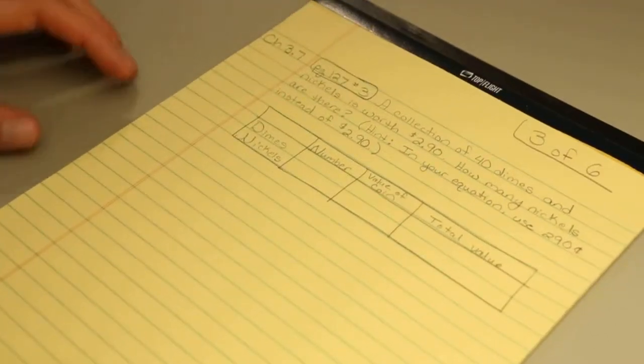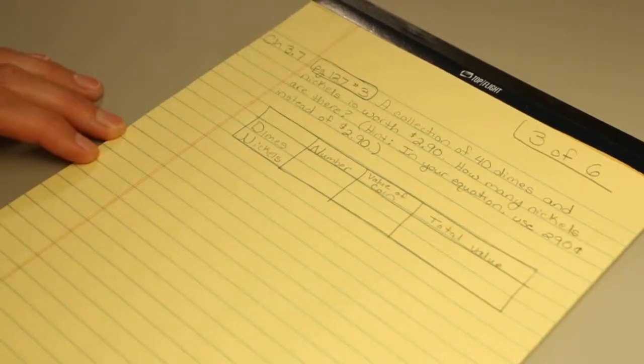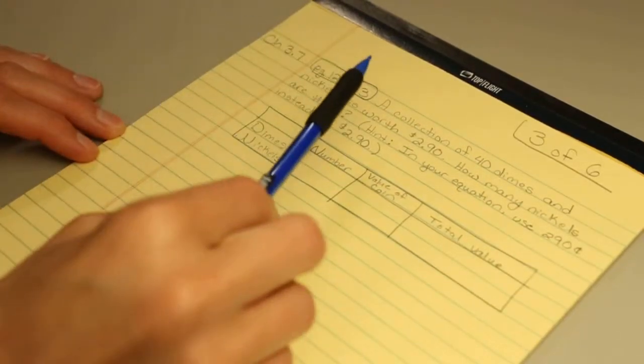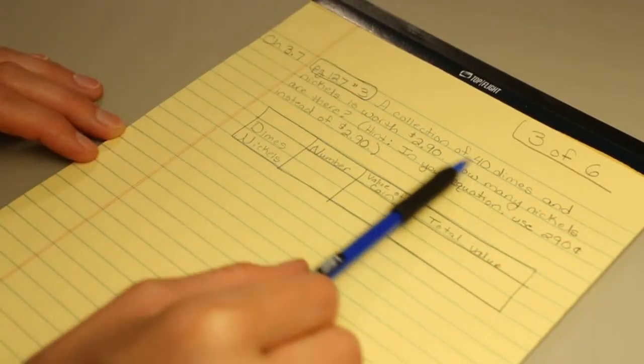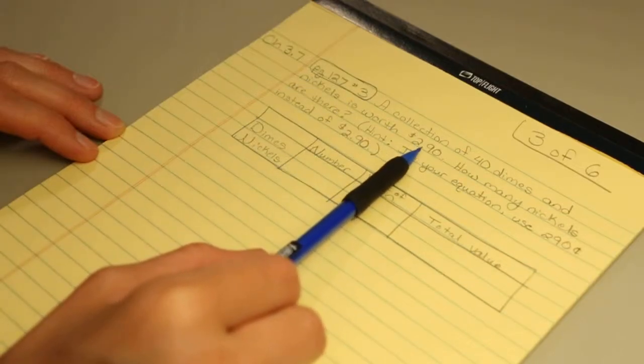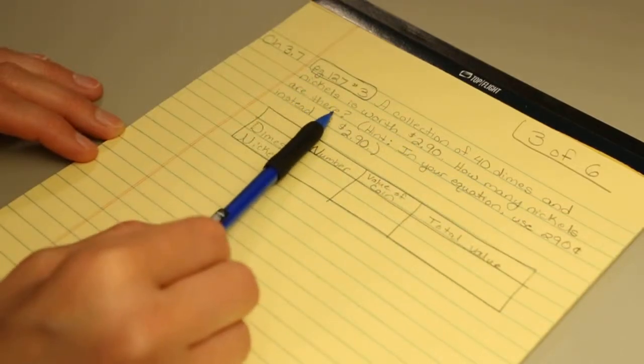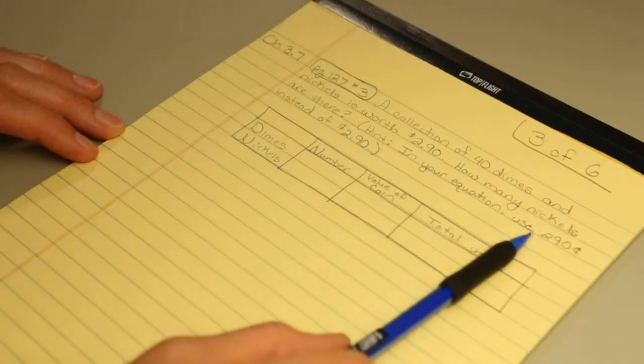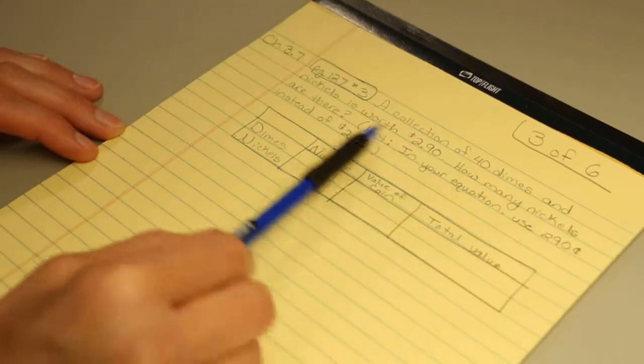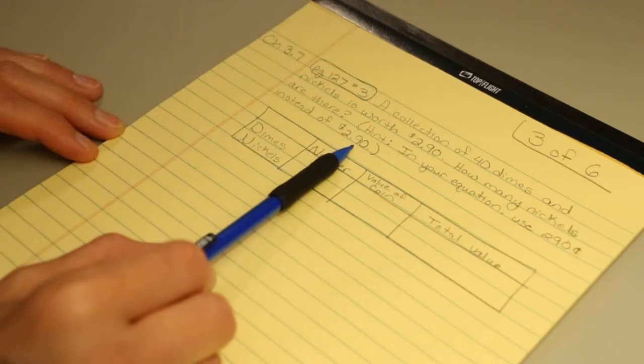All right, page 127, problem number 3. Says, a collection of 40 dimes and nickels is worth $2.90. How many nickels are there? Hint, in your equation, use 290 cents instead of $2.90.